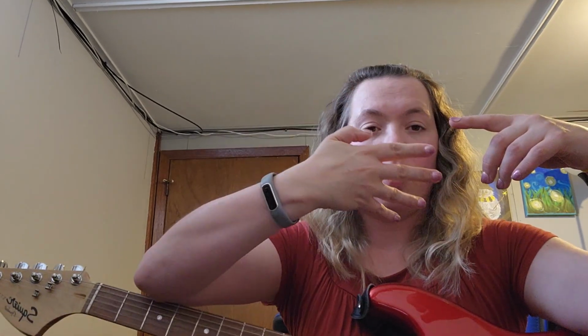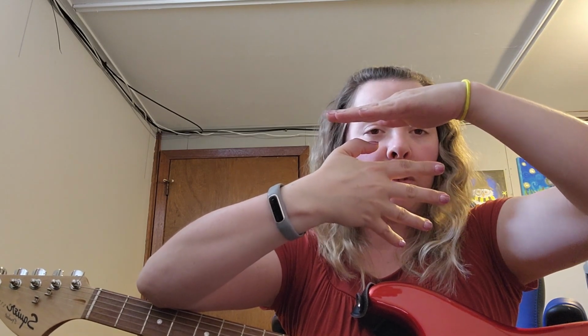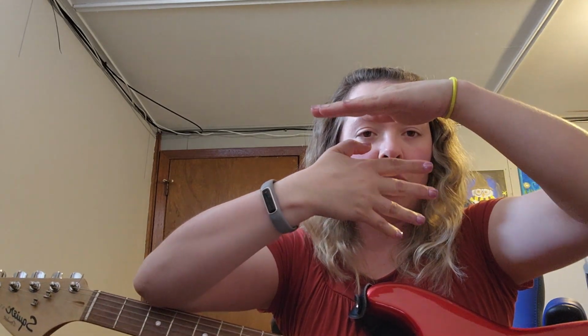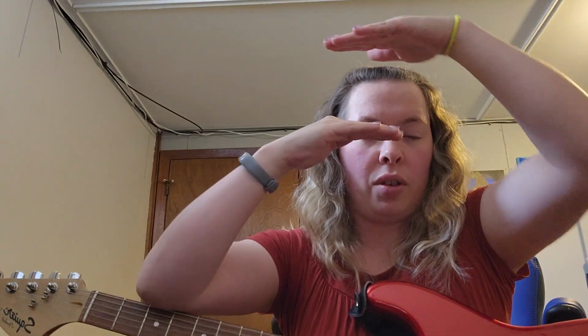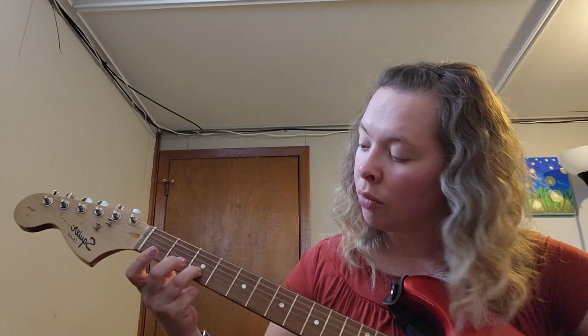And then D, third fret on the second string. D in treble clef is going to be line 4. In bass clef, D is the space above that first ledger line. So ledger line for C, ledger line for E, and D is the space in between them. So you'll see 1 ledger line with a note sitting on top of it. That again is D on your second string, third fret.